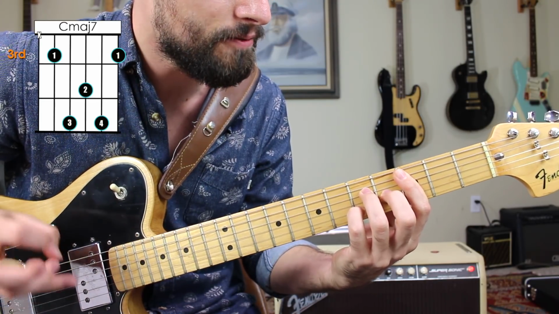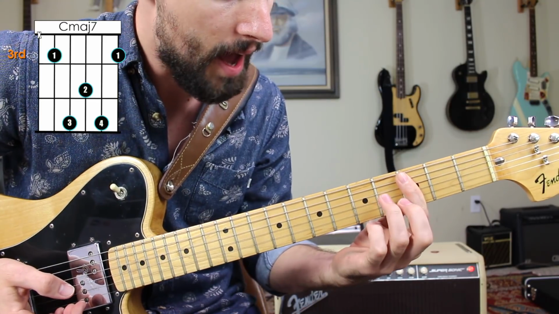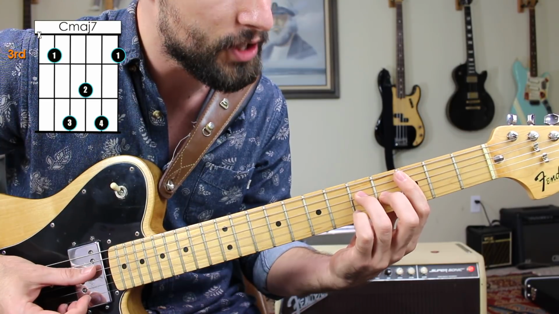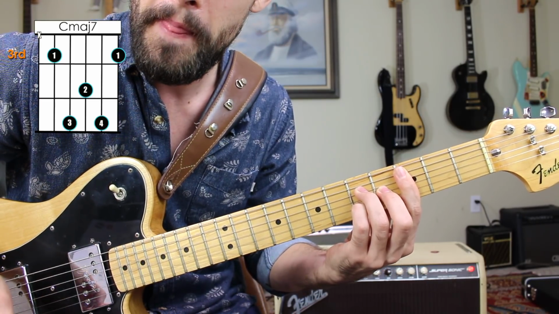Okay, so here is the final shape for this position of the 2-5-1. Barring the 3rd fret, I have my ring finger on the D string 5th, my middle finger 4th fret of the G, and my pinky on the 5th fret of the B. Just like that.